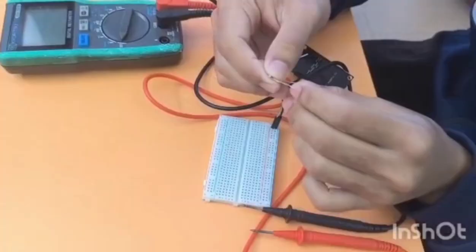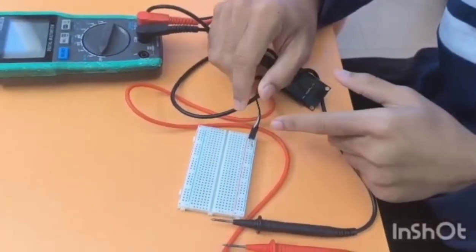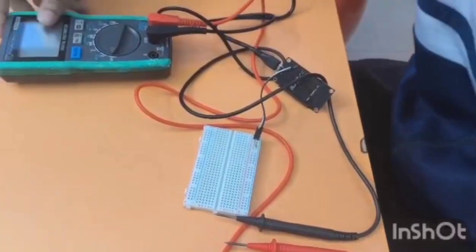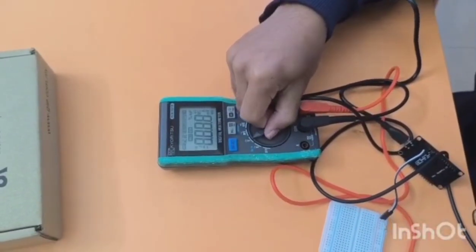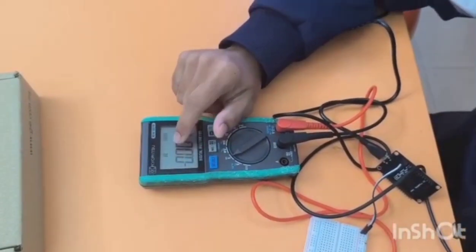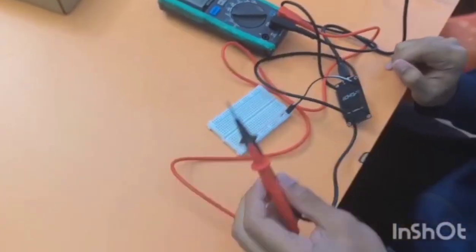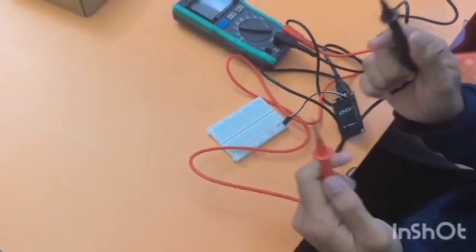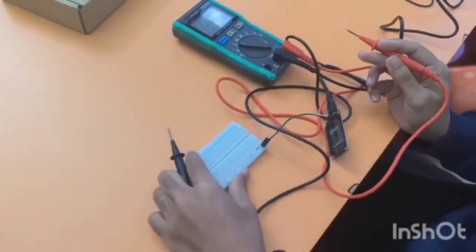We put the first leg at the positive, and like that, positive and negative, and then we go to the multimeter. We turn to volt, and we use DC, because it is a DC power supply. Now we have two probes, positive and negative. Positive is the red color and negative is the black color.